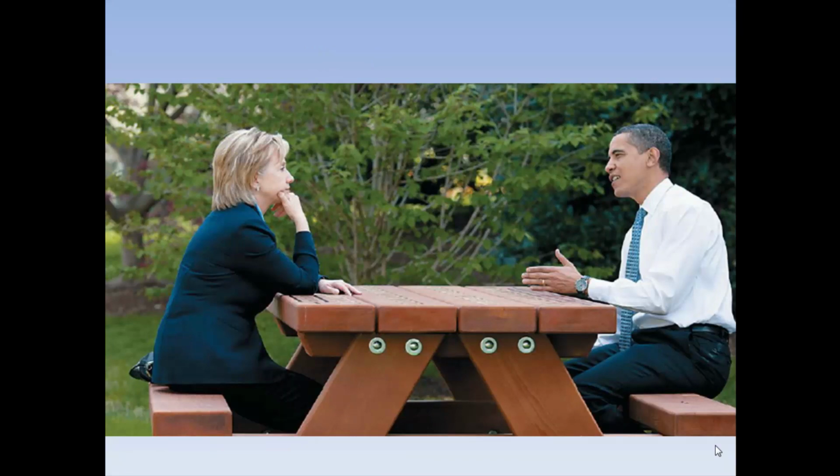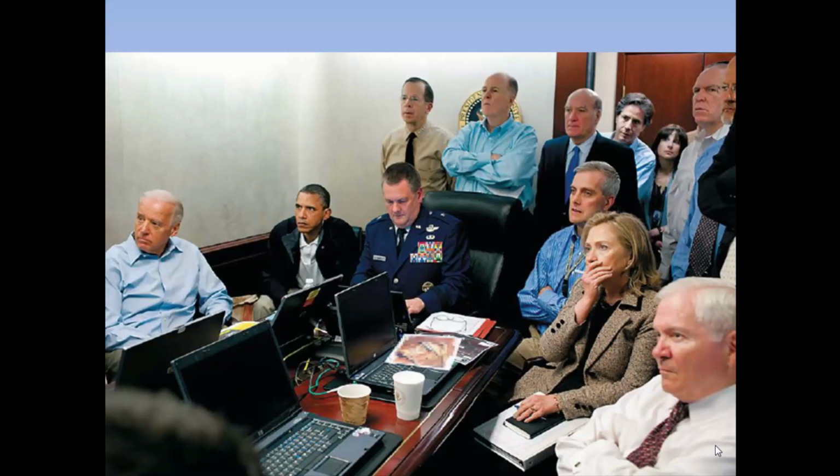So they understood each other very much, and this led to the process or the mission of capturing or killing Osama bin Laden. This is the photo. I got it from her book Hard Choices, when they were sitting inside the situation room, and they were watching the live process or the mission of capturing Osama bin Laden. So it was a very intelligent and very successful mission.